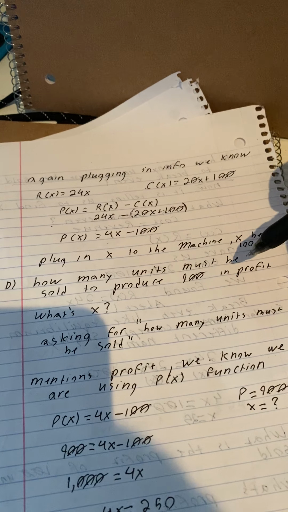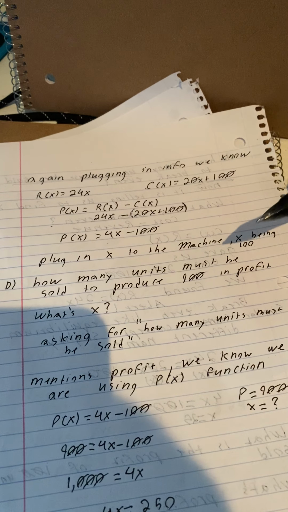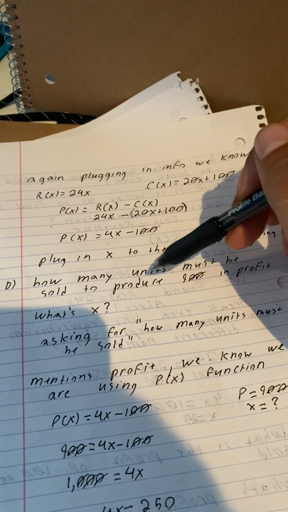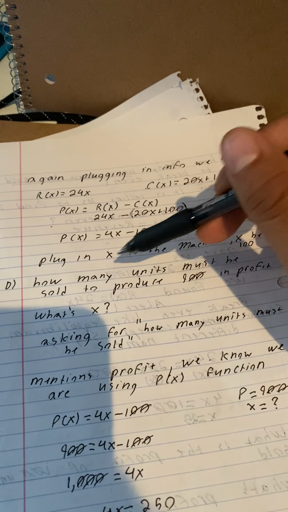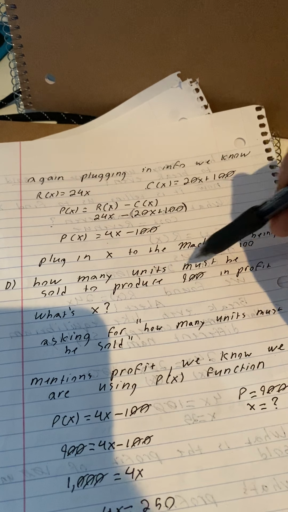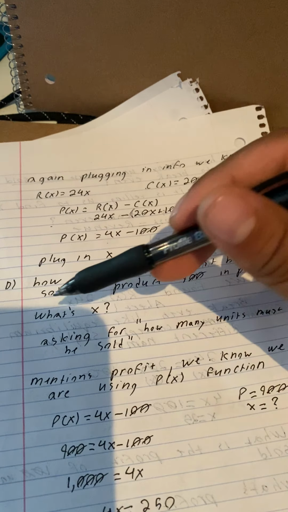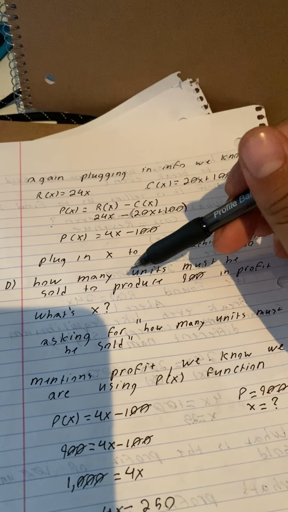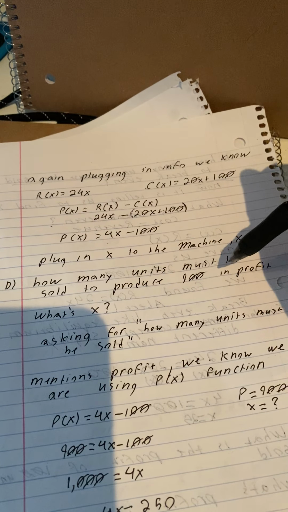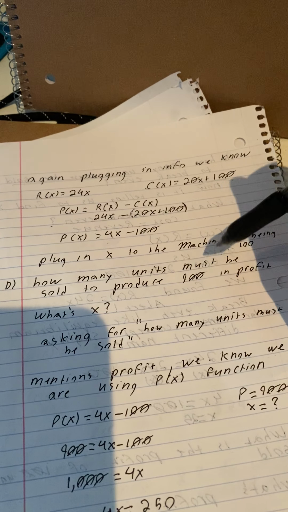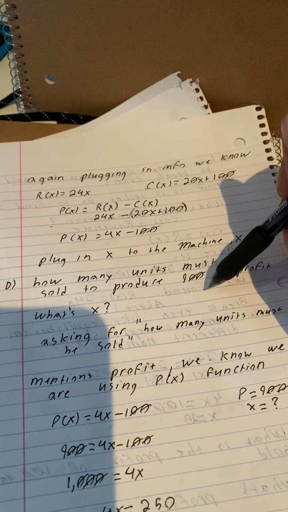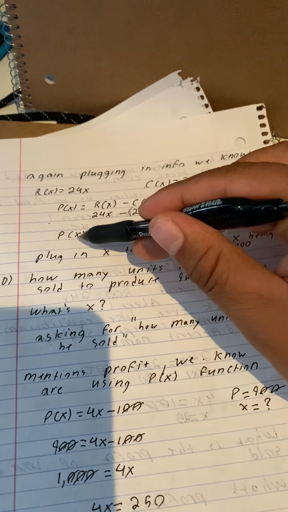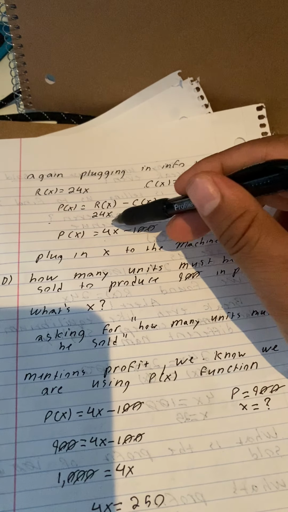So all we need to do is figure out what they're telling us and what we need to find out. How many units must be sold to produce? How many units must be sold? Okay, that's a red flag. That's an alarm. What's X? Units that must be sold is X. To produce $900 in profit. Okay, so they told us profit is $900. How many units do we need to sell to get to this profit? So we know profit. They told us. And they told us we need to find out X.